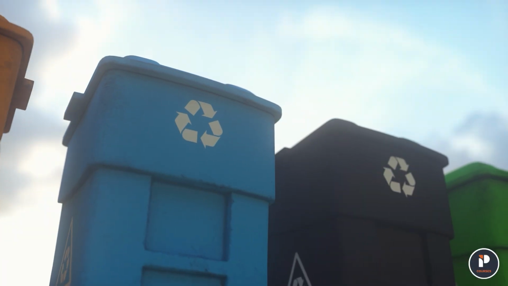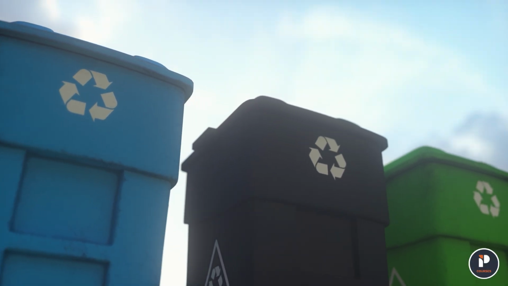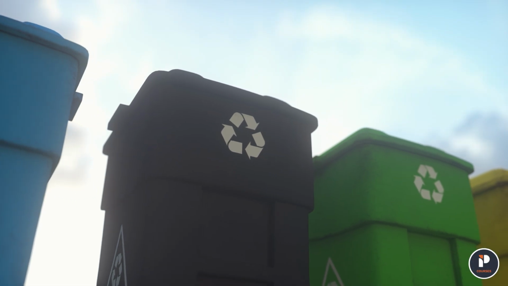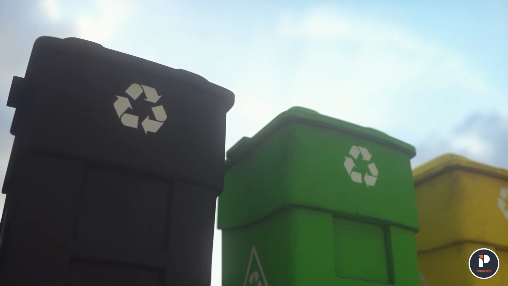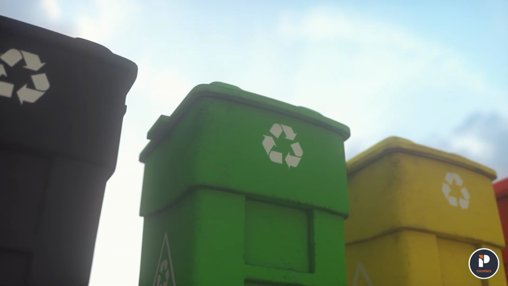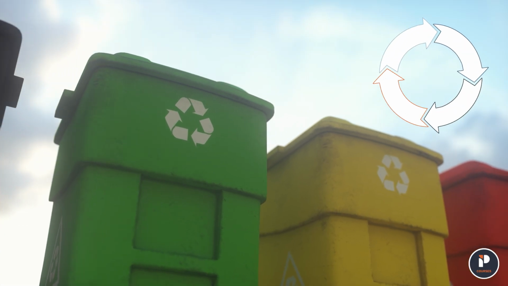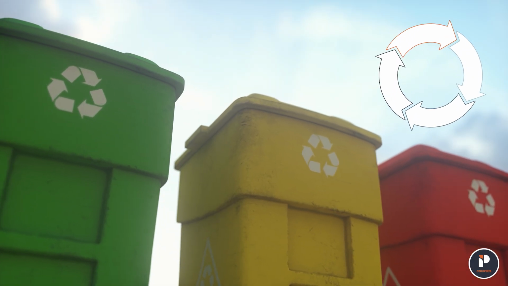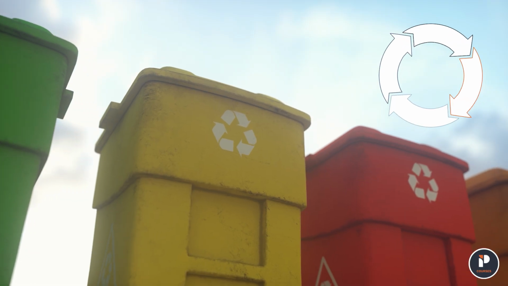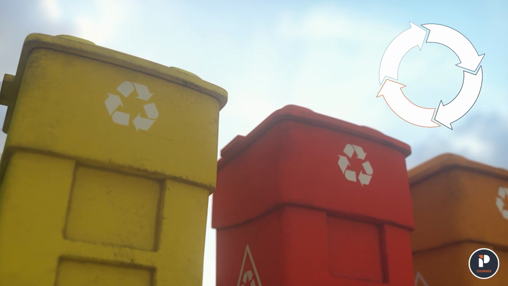Designing for circularity is a crucial element in achieving sustainable packaging solutions. By creating products and materials that can be easily recycled, reused, or repurposed, we can reduce waste and minimize environmental impact. Circular design encourages closed-loop systems where materials are continuously circled back into production, reducing the need for virgin resources.